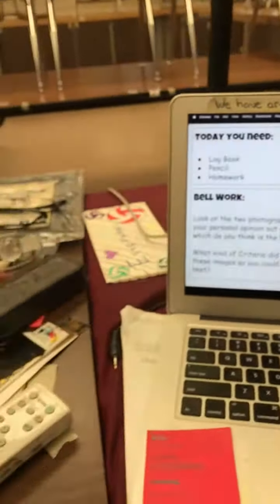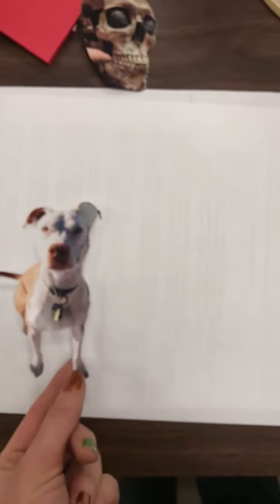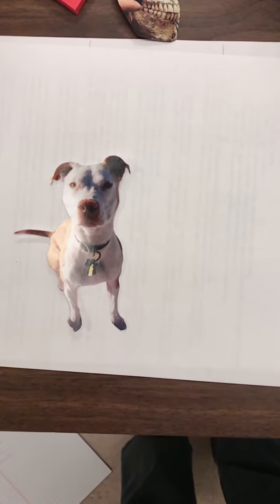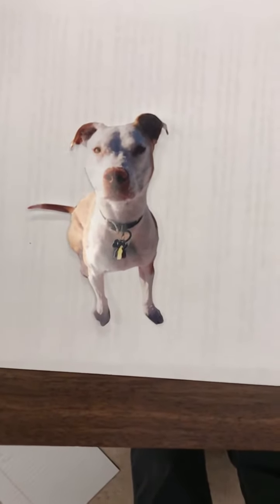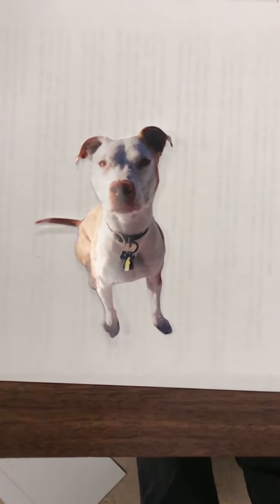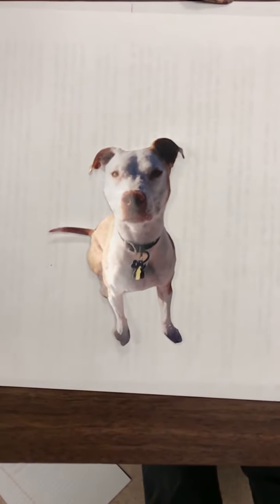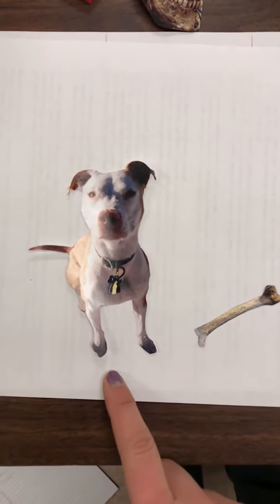So balance takes into account something called visual weight. Visual weight is the perceived weight or heaviness of an item. So for example, we've got my pup here. We've got Canis Major. This is a relative thing, meaning you need to have something to compare it to. We can't really say that this picture of my turd muffin is either heavy or light until we can compare it to another object. So if we compare it to this bone, Canis looks a lot heavier.